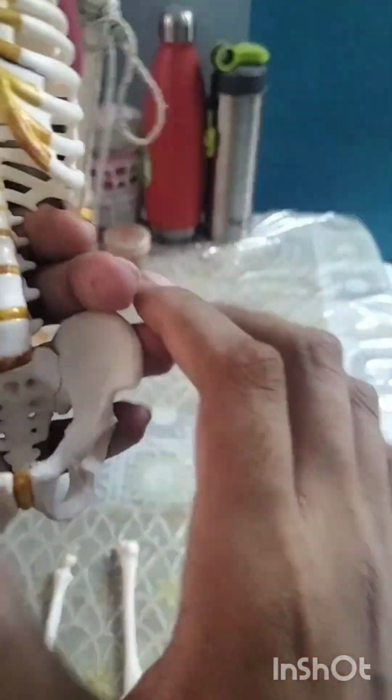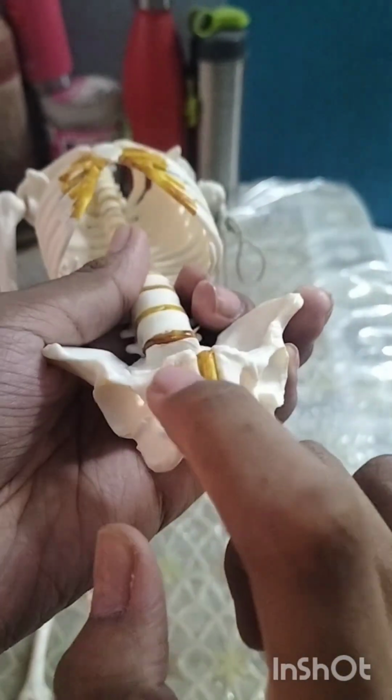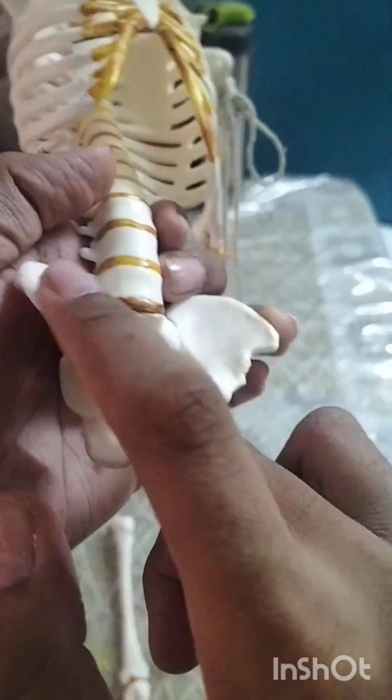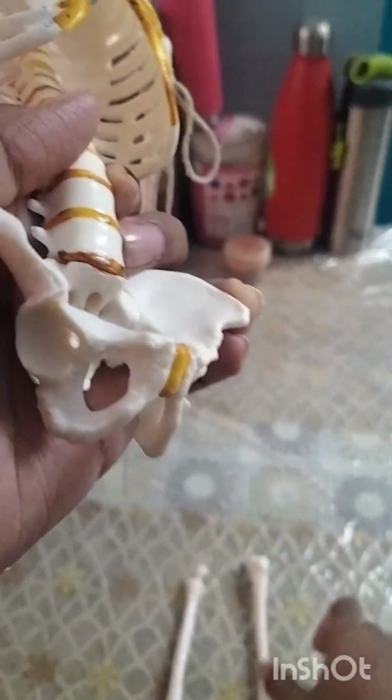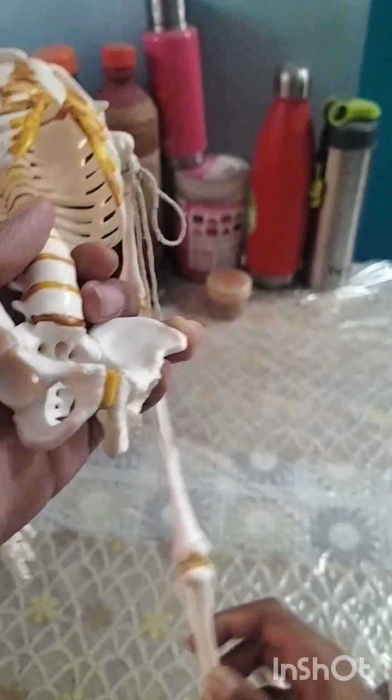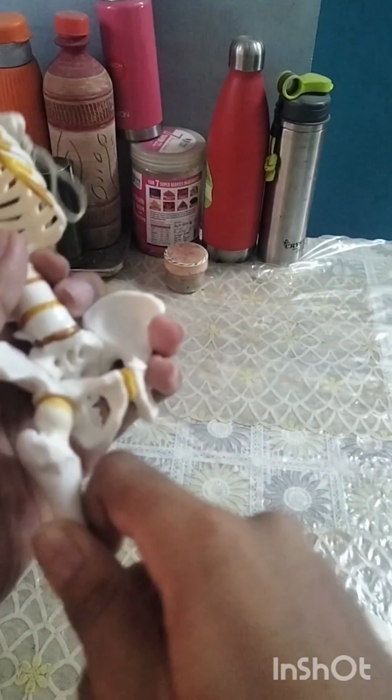Then let's move on to the pelvic girdle. The pelvic girdle is formed mainly by 3 bones: the ilium, the ischium, and the pubis. These 3 bones form a cavity known as the acetabulum, where the head of the femur gets attached.